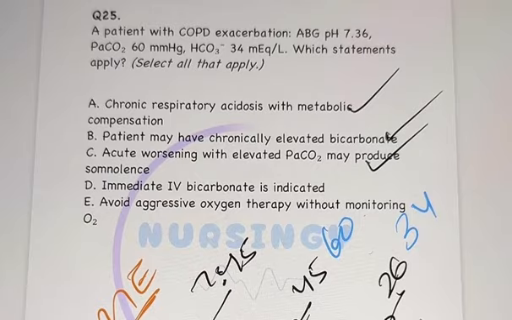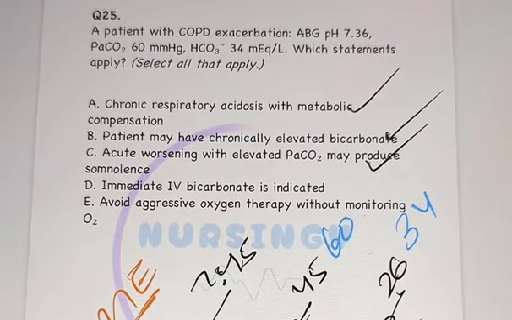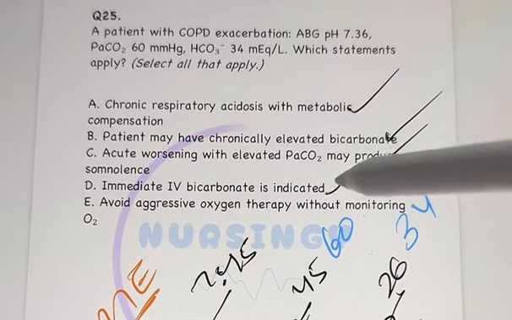What is D? Immediate IV bicarbonate is indicated. D, no. Giving bicarbonate immediately is going to be dangerous. We don't want to do that, because the body is already compensating, already correcting itself. So we just need to wait and watch and correct the underlying cause. Don't worry about the ABG right now. Correct the underlying cause.